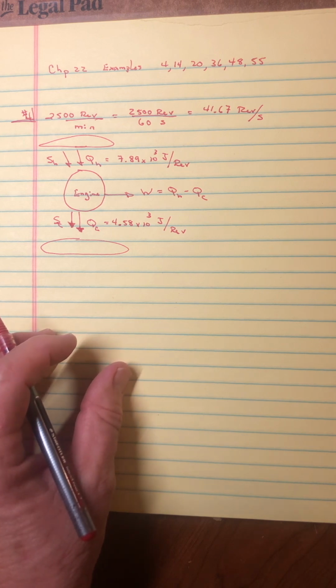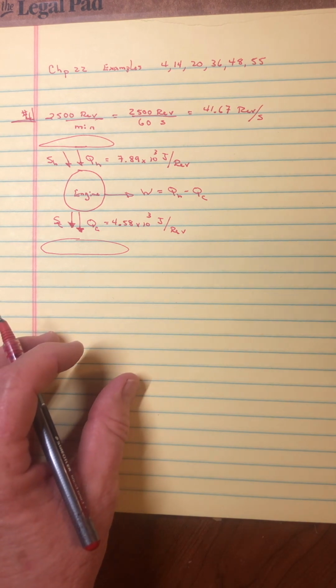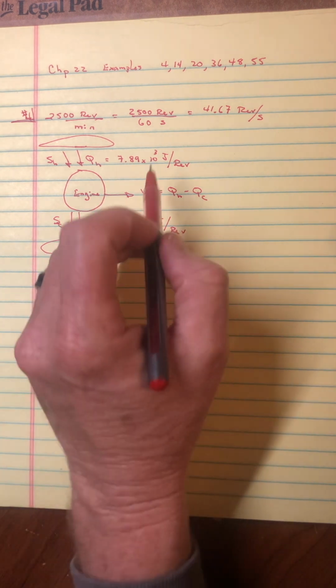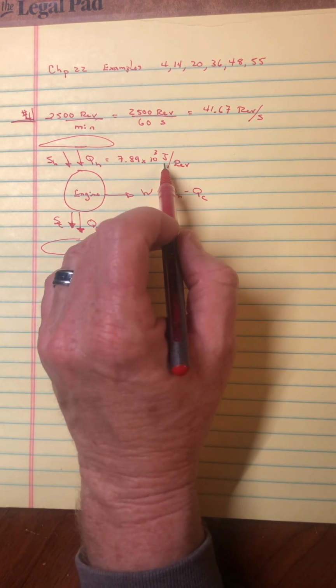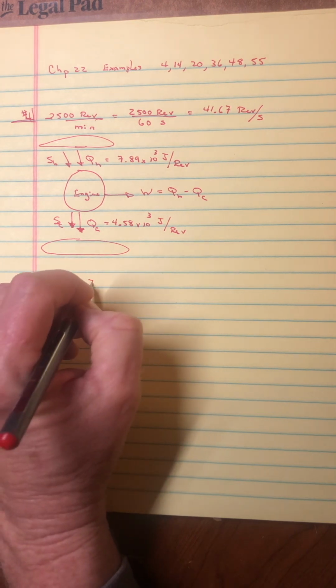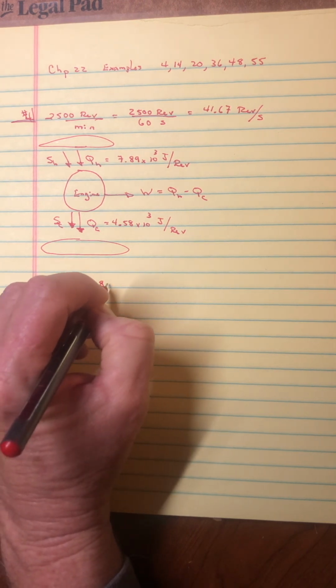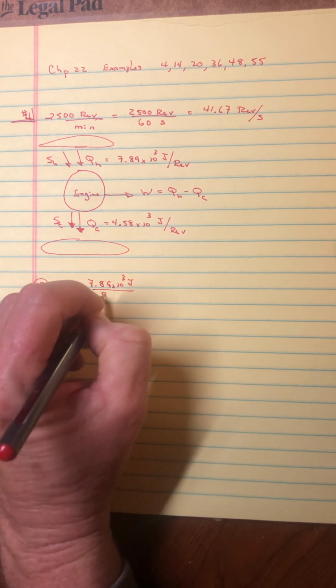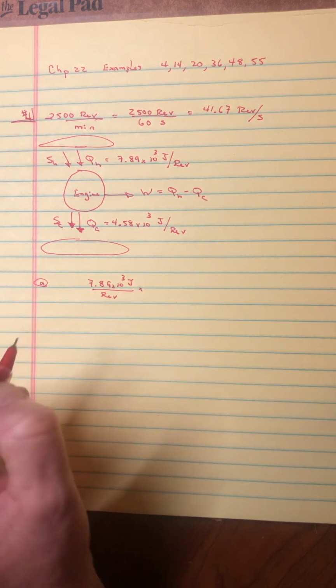Now, the first one asks, how many liters does it consume in 1 hour? So I guess I would start with it. It's got to get this much energy, 7.89 times 10 to the third joules in 1 revolution.